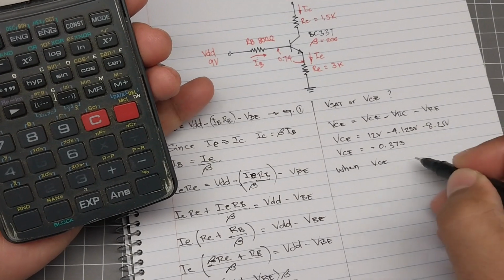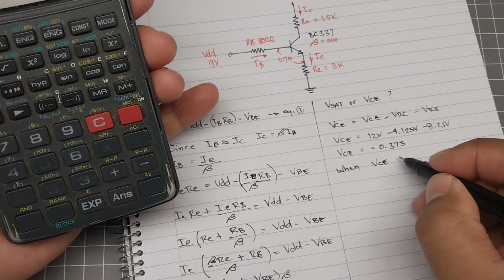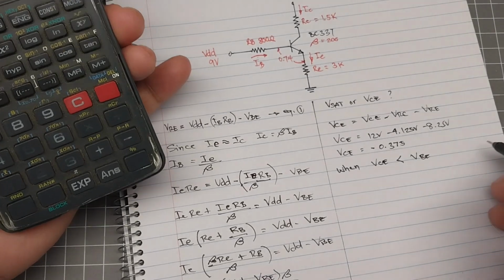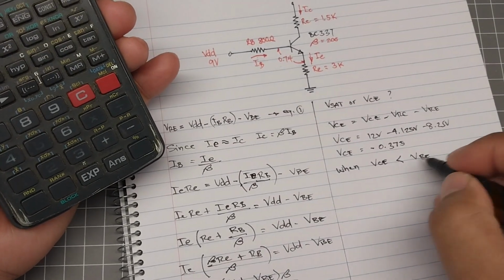When the collector emitter voltage is less than the base emitter voltage, the transistor is saturated.